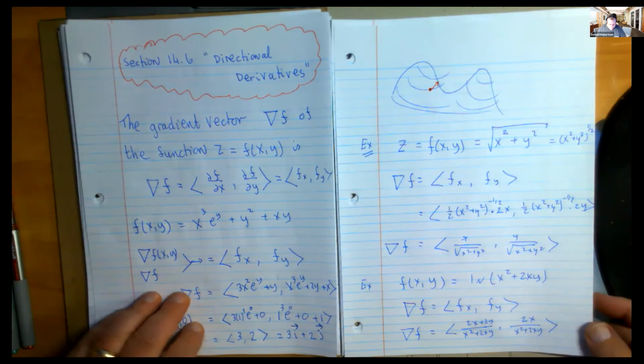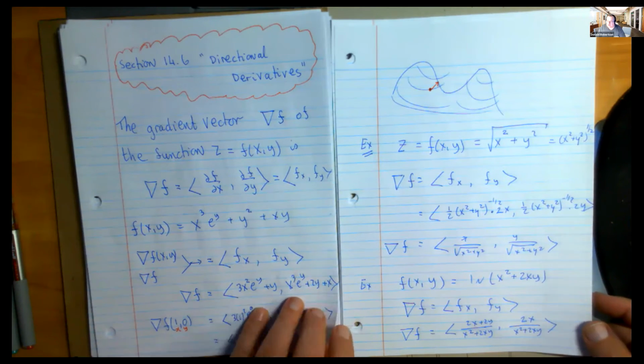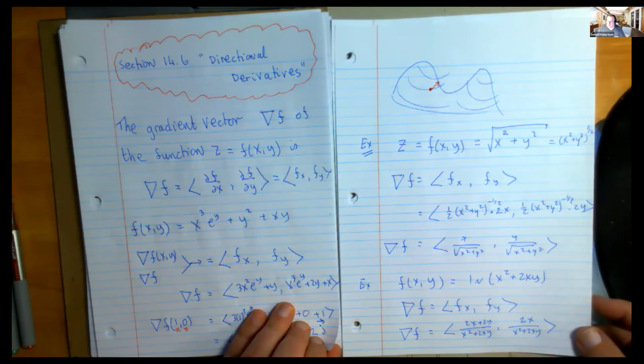So are we good with how to calculate a gradient vector? It's really just 2 partial derivatives and then it's done. Okay, let's do something I haven't done.